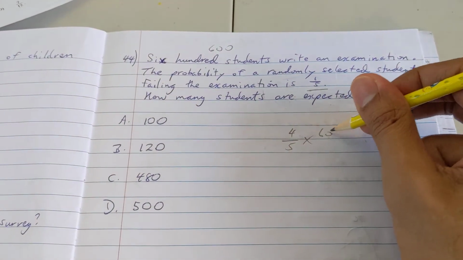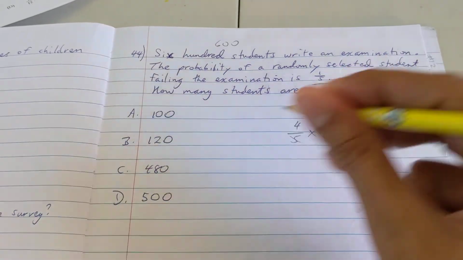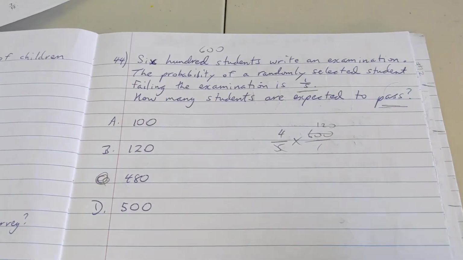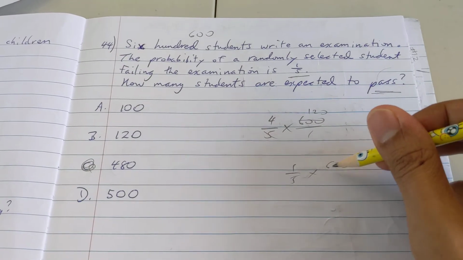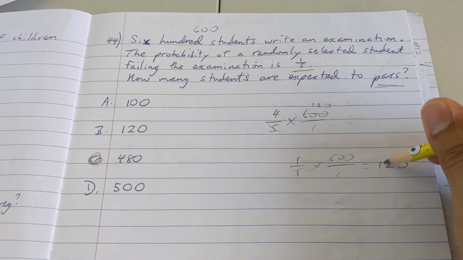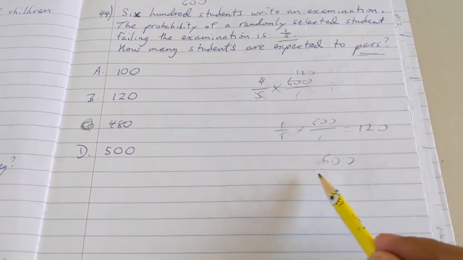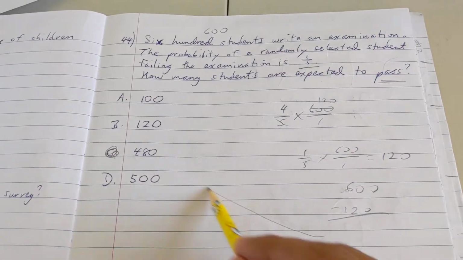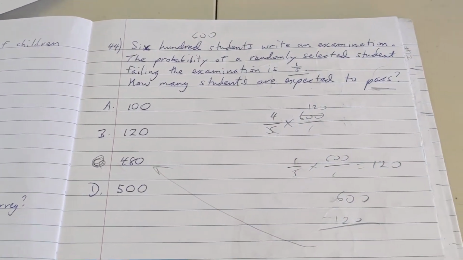So I just find 4/5 of 600. So 480 students are going to pass. Or I could find 1/5 of 600, which would be 120. So 120 students are failing, so the balance have to pass. When I subtract that, I'm still going to get 480.